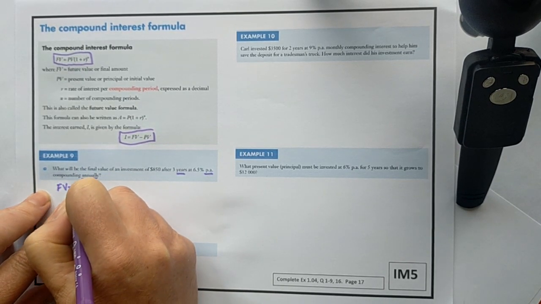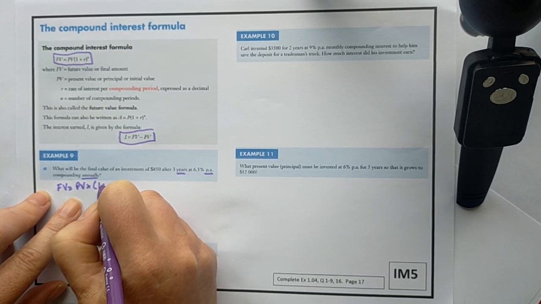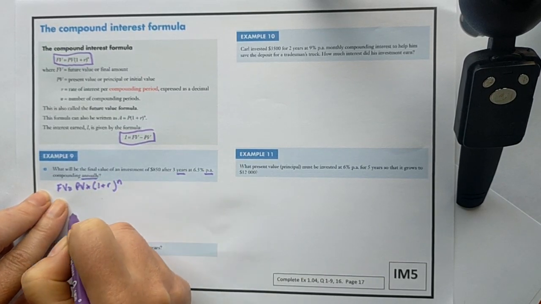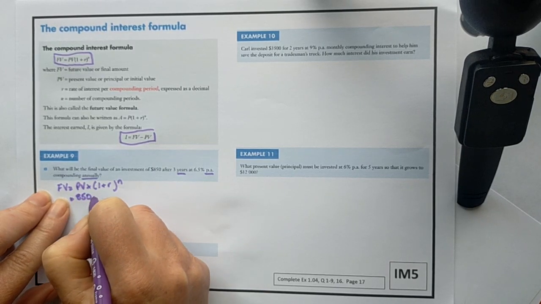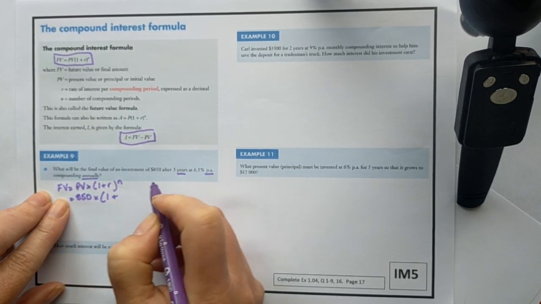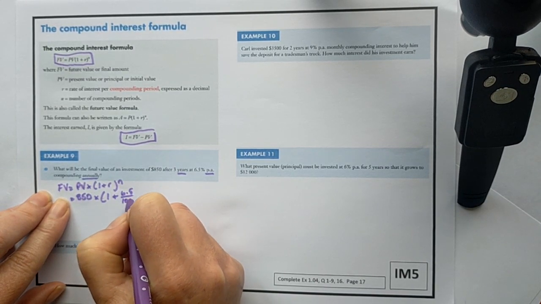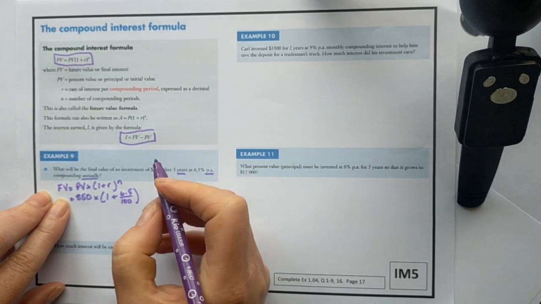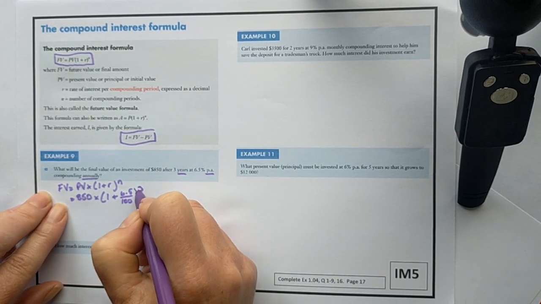The future value is the present value times 1 plus R to the power of n. Our present value is $850. 1 plus our interest rate is 6.5 over 100. And to the power of n is 3.